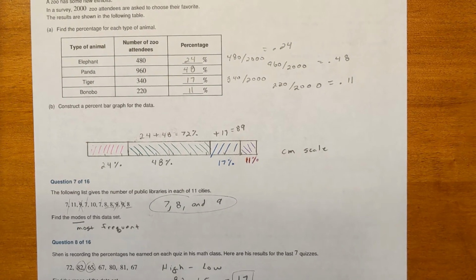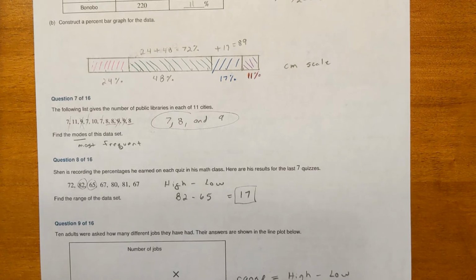Kind of fun. Number 7. It says the following list gives the number of public libraries in each of 11 cities. Find the mode of the data set. Again, the mode is the one that occurs the most frequently. Here, the numbers 7, 8, and 9 all occurred 3 times, so they're all the mode because they all occurred the same amount of times.